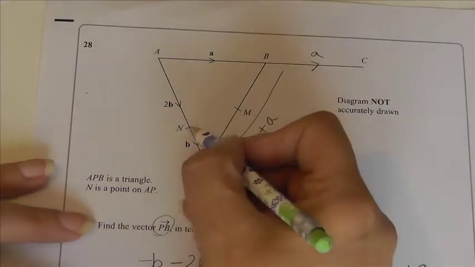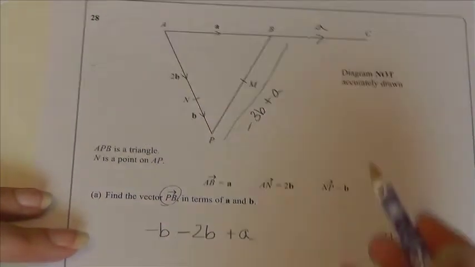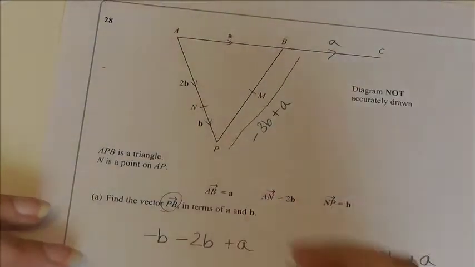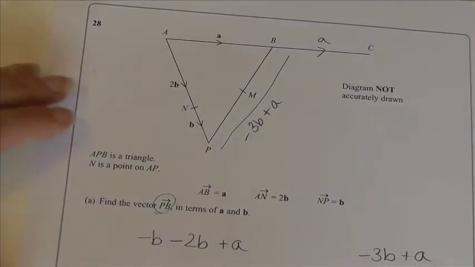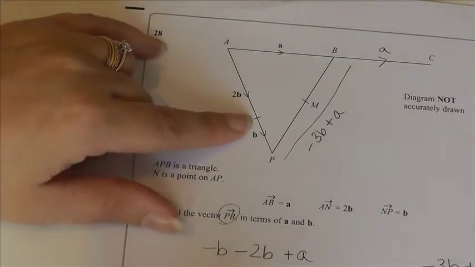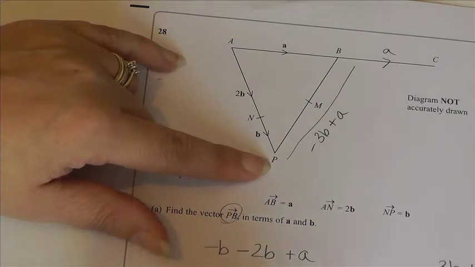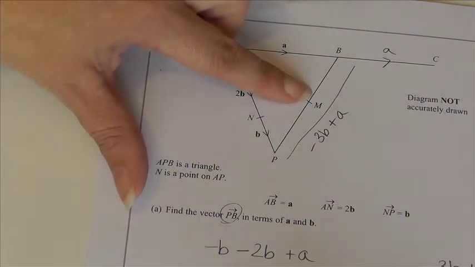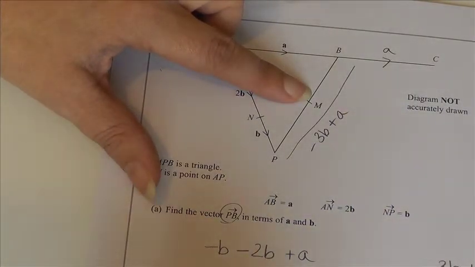We need to find the vector that connects N with M, so we need to find vector NM, and we also need to find the vector for MC. So that's what we're going to do. Remember, we can only go along routes that we know. So to find NM, I'm going to go from N to P, which is just B, and then I'm going to go from P to M, which is half of -3B plus A. So that's going to be -1.5B plus 0.5A.